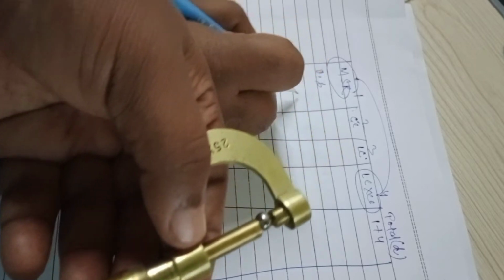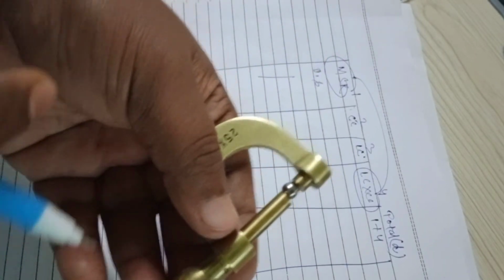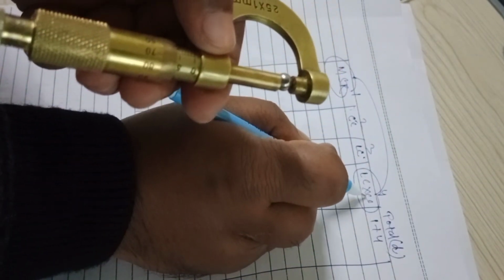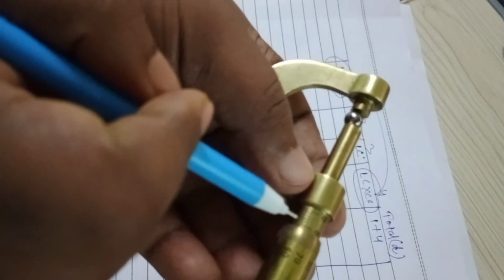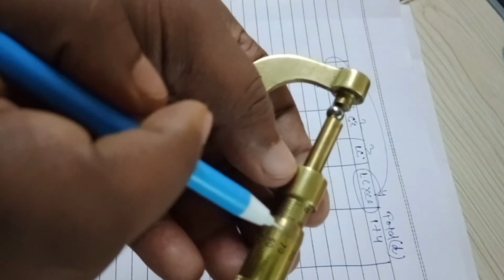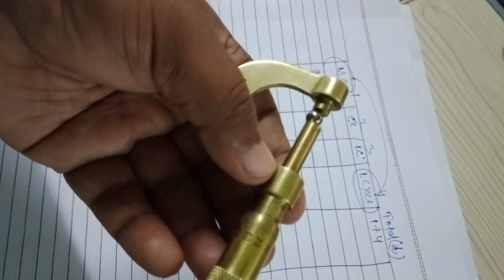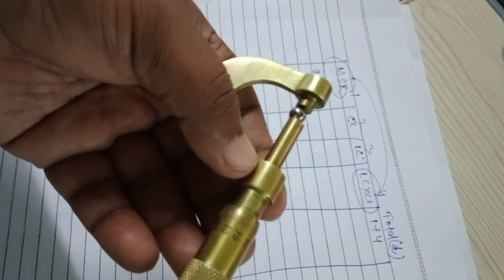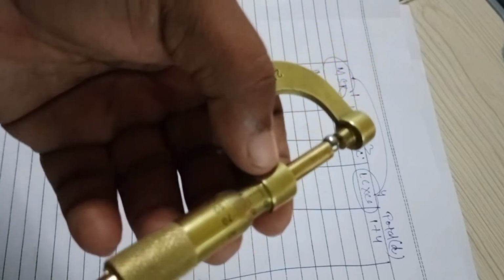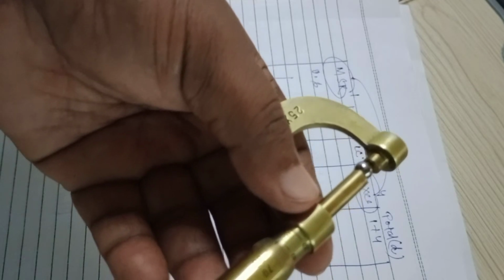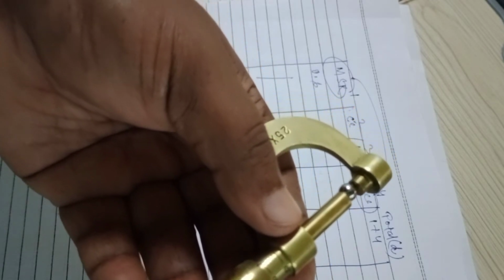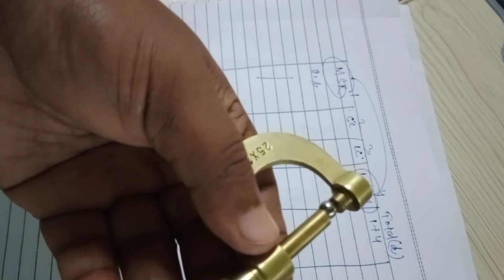But my LC into CC will change. Now it is in between 0.6 and 0.7, so where exactly is it? It may be 0.62 or 0.63 or 0.64. It's not 0.7, it's 0.6, but it may be 0.65 or 0.63.